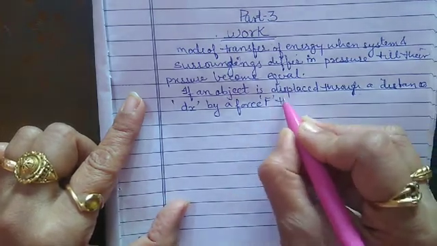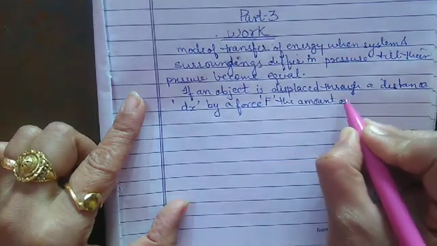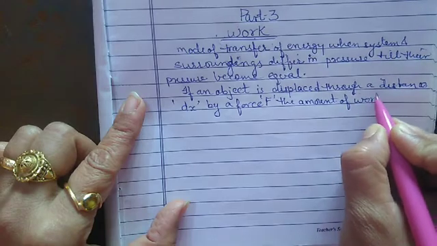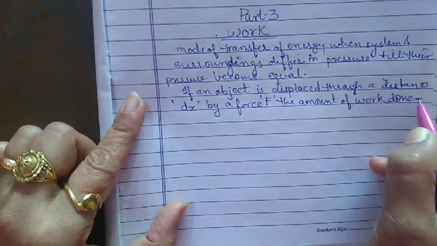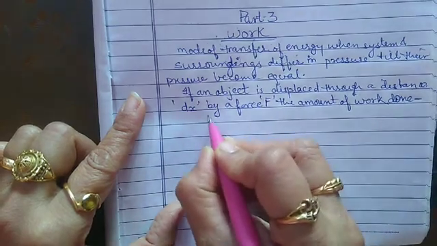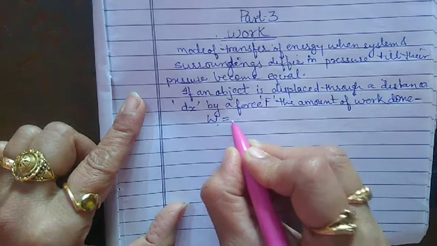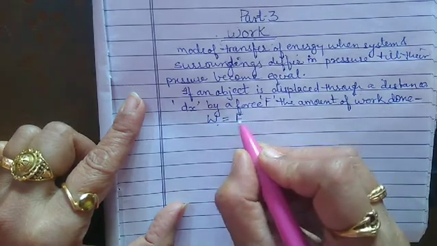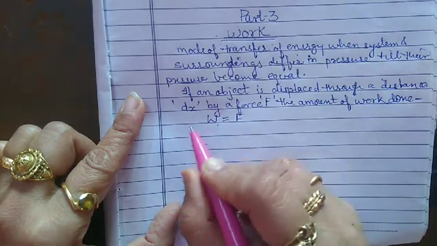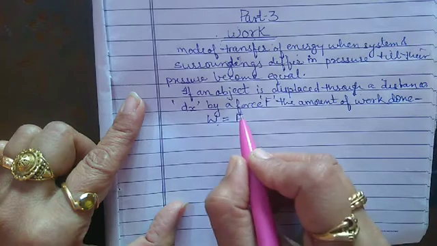So the amount of work done is given by W. W stands for work. Work is equal to, we know very well, force into displacement. The formula for the work is W equals force into displacement.